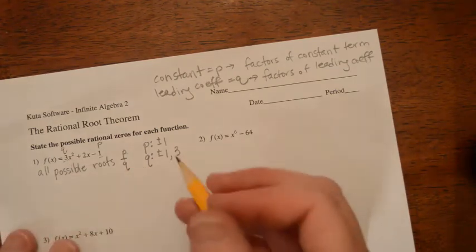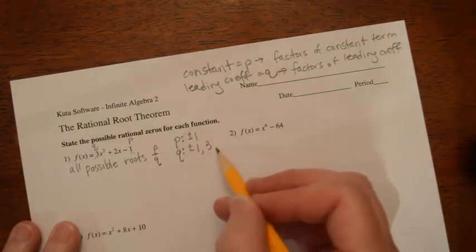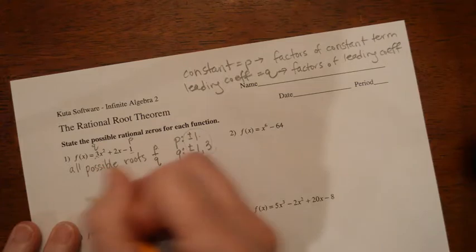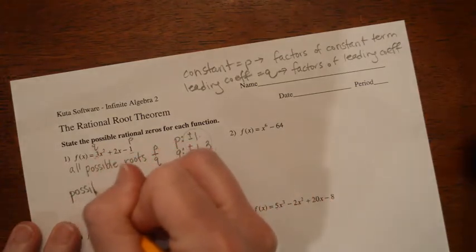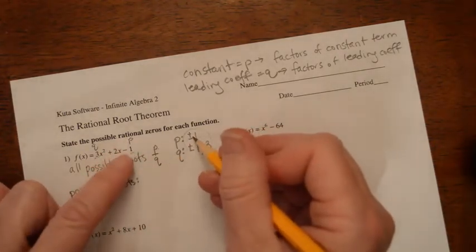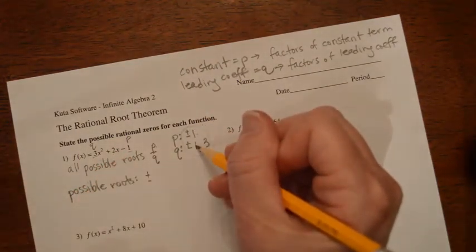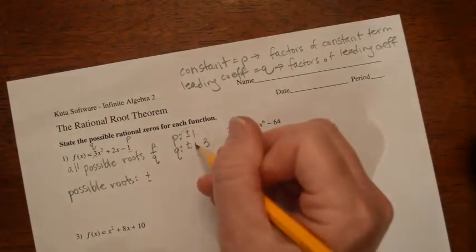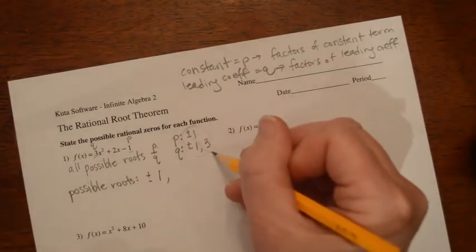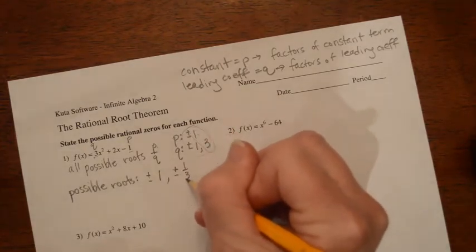All right, so then if we were to come up with the set of all possible roots, we have to make every combination of these, with this being in the numerator and this being in the denominator. All right, so possible roots for this. First I'm just going to put plus or minus out front again, but I could do the 1 divided by the 1, so that's going to give me positive or negative 1 over positive or negative 1, so that's just 1. And then I'm going to do the same thing here, positive or negative 1 over positive or negative 3, so we get plus or minus 1/3.